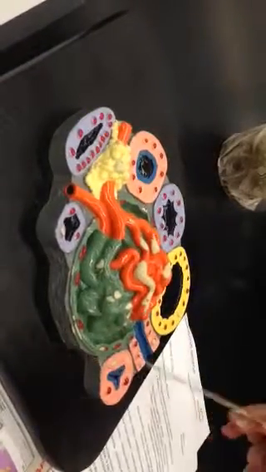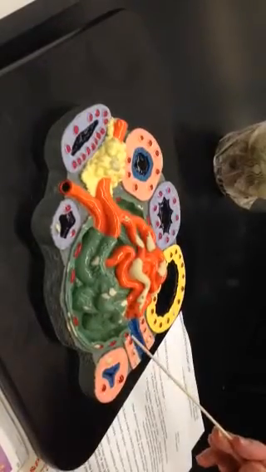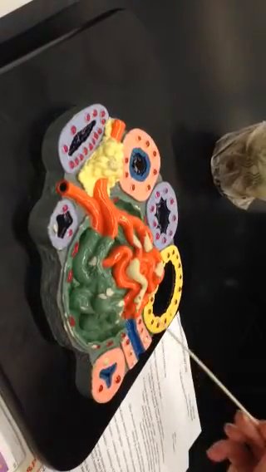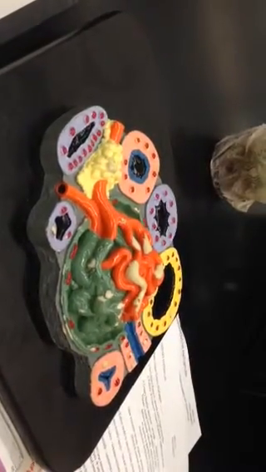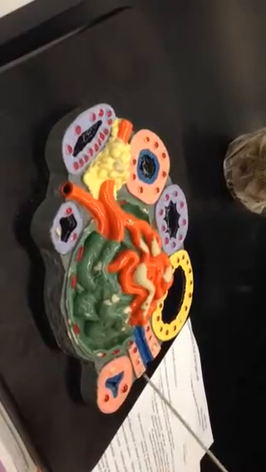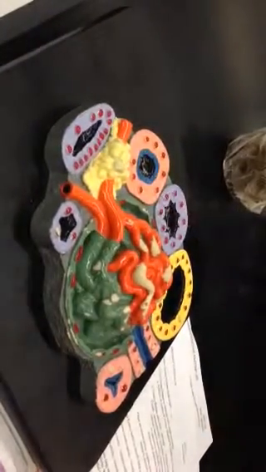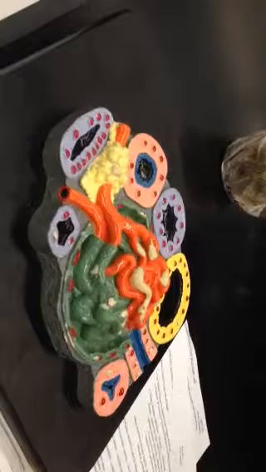Bowman's capsule is basically catching all the filtrate and it's going to funnel it into my proximal convoluted tubule. Now, the proximal convoluted tubule has a descending limb and an ascending limb. I'm not caught up in you knowing which is the ascending and which is the descending, but I do want you to know that the pinks are your proximal convoluted tubule.